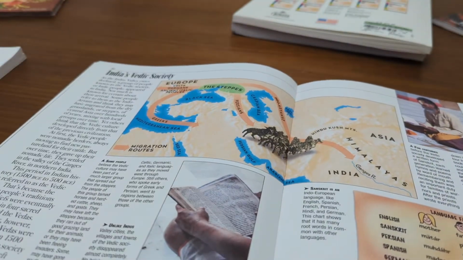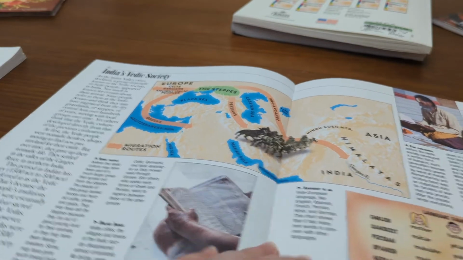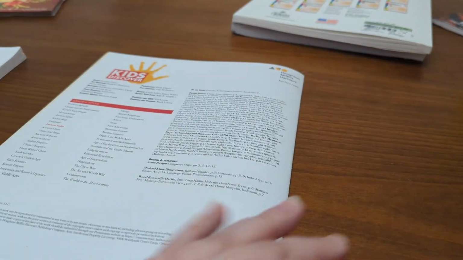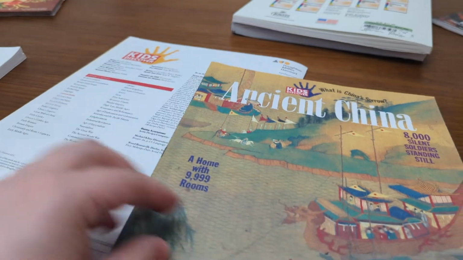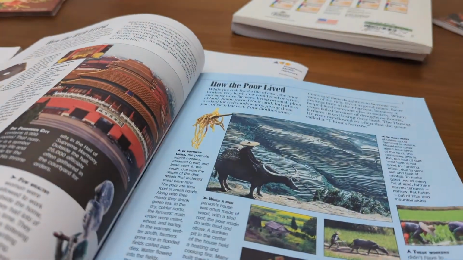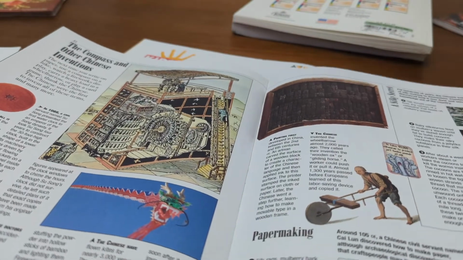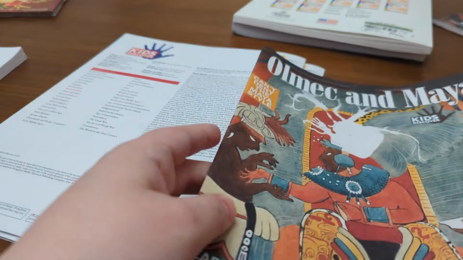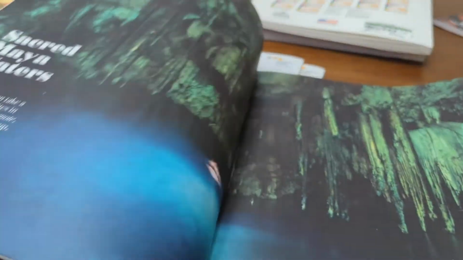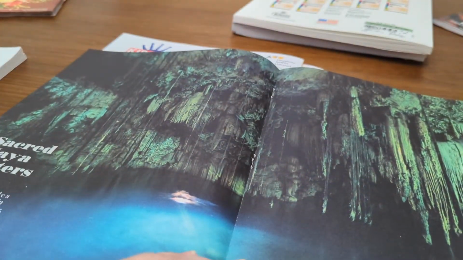I do like these little magazines. They're really cute. Here's China. So it goes in a little bit more detail. Ooh, that's interesting.